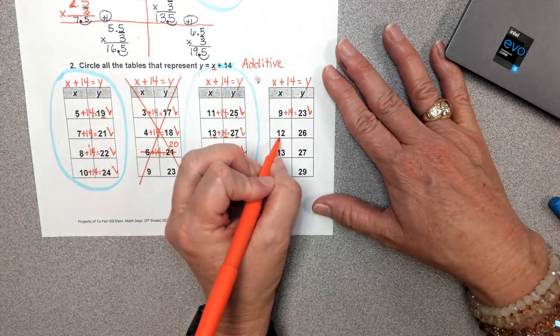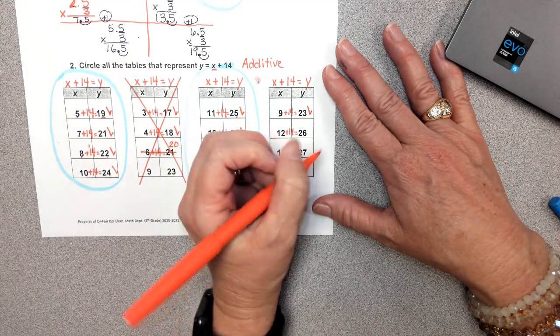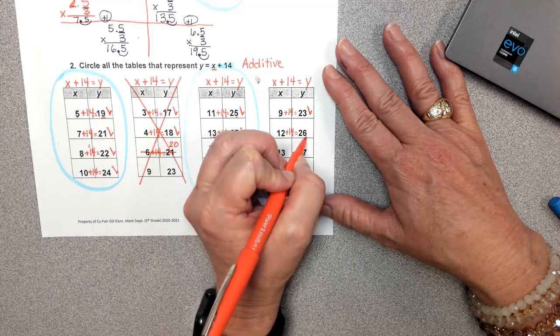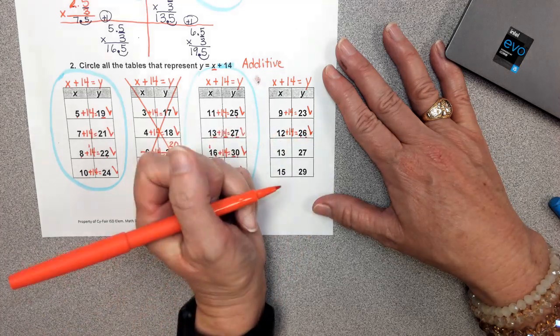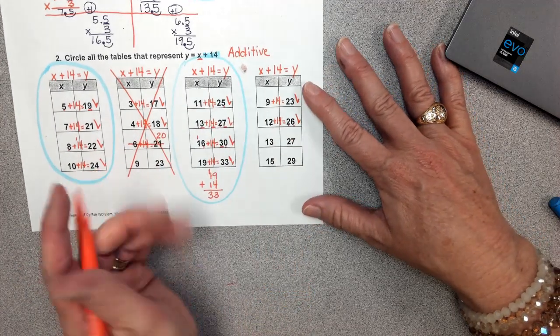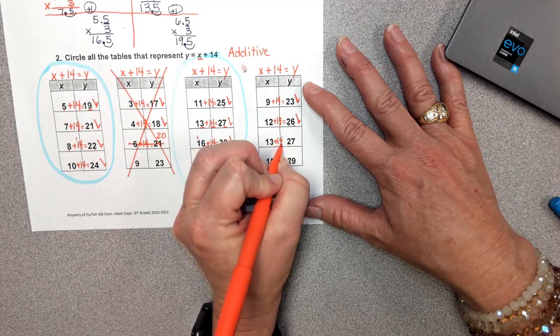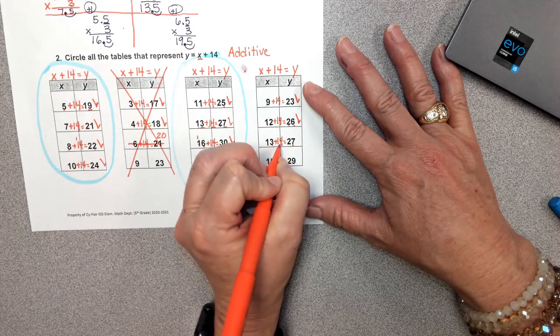If I'm at the number 12 and I add 14, will I get the number 26? 2 plus 4 is 6, and 1 plus 1 is 2. So this is also following the rule. When I'm at the number 13 and I add the number 14, 3 plus 4 is 7, and 1 plus 1 is 2.